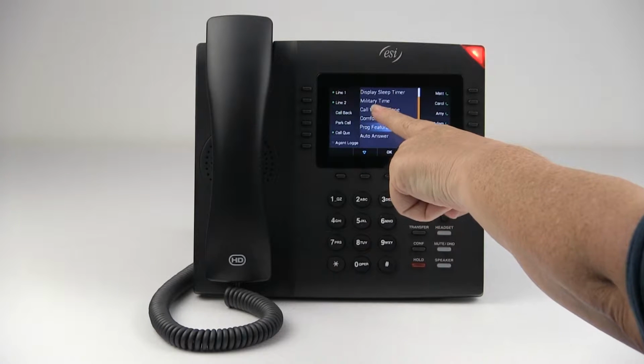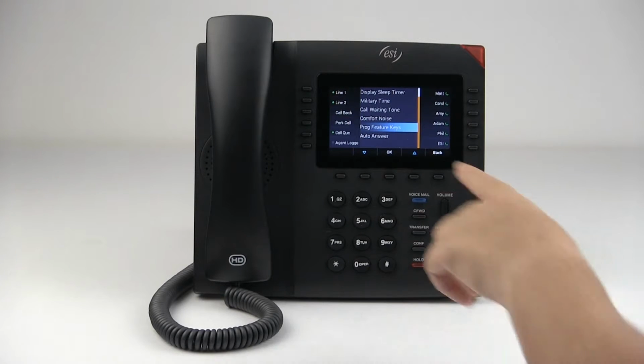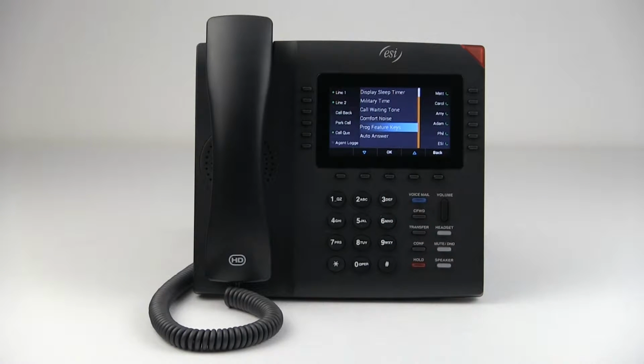You can set that here if you want to use military time. You can disable a call waiting tone. If you're on a call and you have another call coming in, there's a tone that plays. For some people, that's very annoying. Well, in here, you can disable that tone.